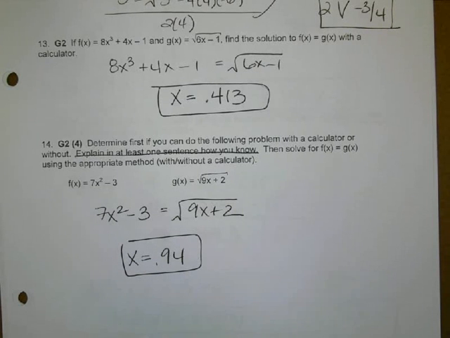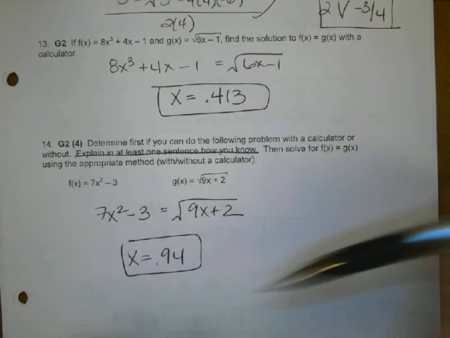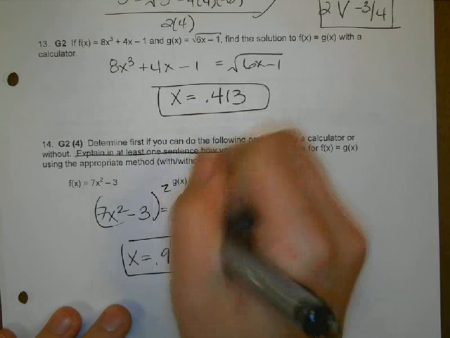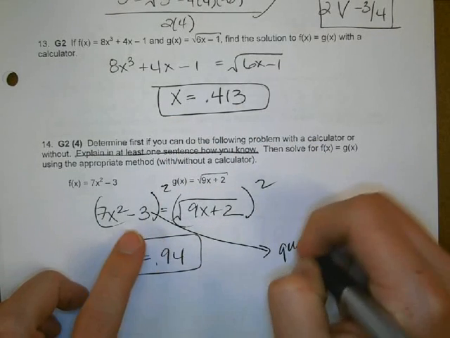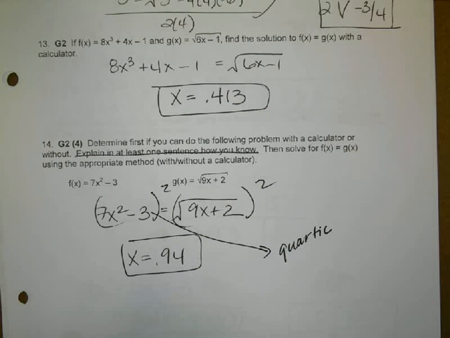For 14, same type of deal, except you have to decide off the bat which way to do it. And you have to be able to explain how you knew you could do it with a calculator or without. In this case, you could have used algebra, but the reason I would go calculator on this one is because if we were to square both sides, this would end up being a quartic, and so it's not easily solved using algebra.